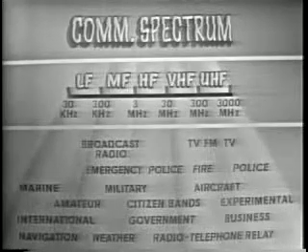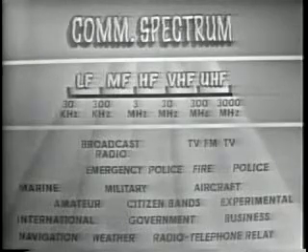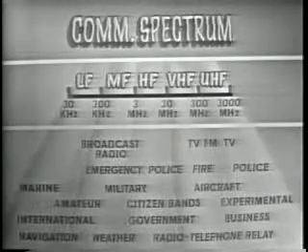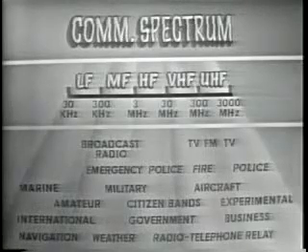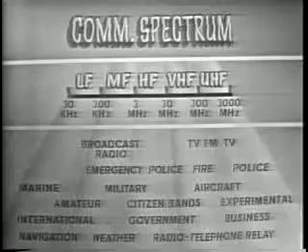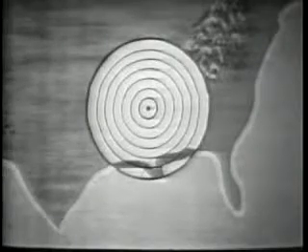And you can see what's happening. The frequency spectrum is already too crowded, and getting more so every day. Now, this is a serious problem. So electronic engineers turned their attention to solving it. There were two possible solutions. One, to increase the efficient use of transmitter power so that more distance could be obtained, which would enable fewer transmitters to cover more of a given area.